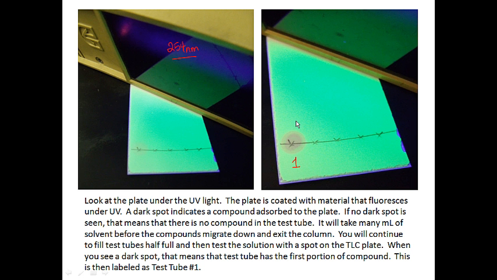But once we see that dark spot, then test tube number 1 has compound 1 eluted from the column. So from here on out, every half test tube gets spotted onto its own lane on a TLC plate.